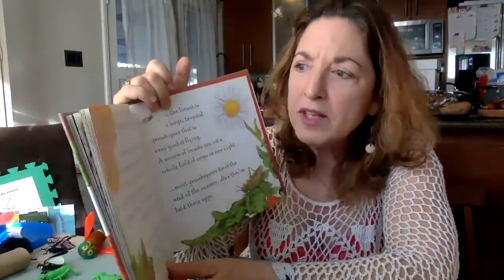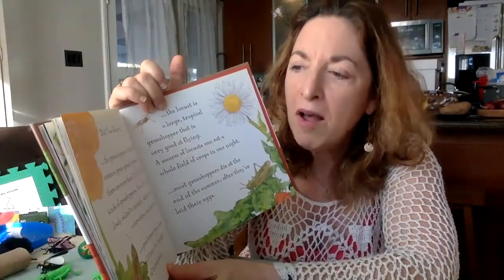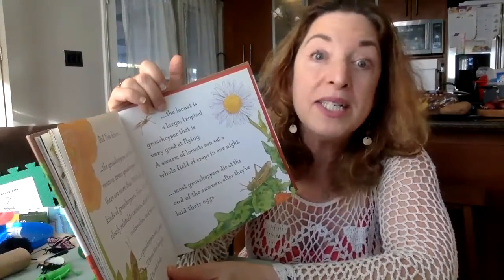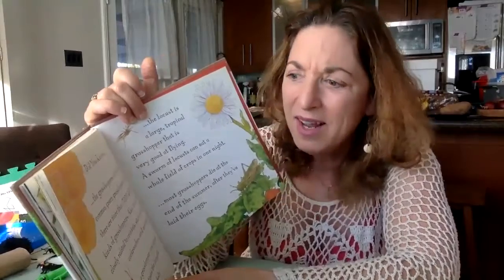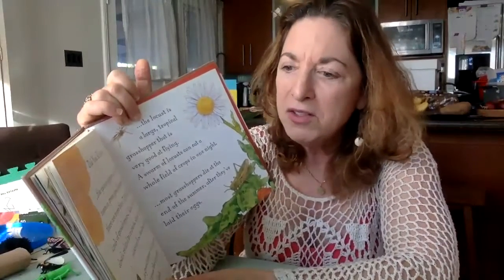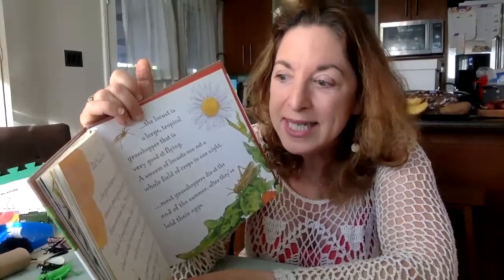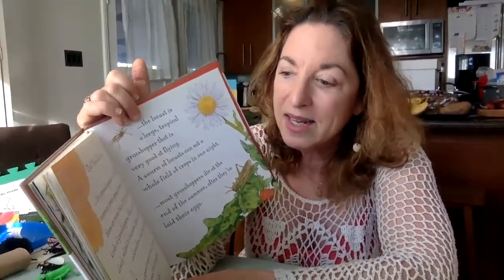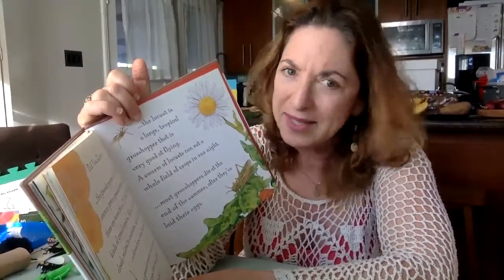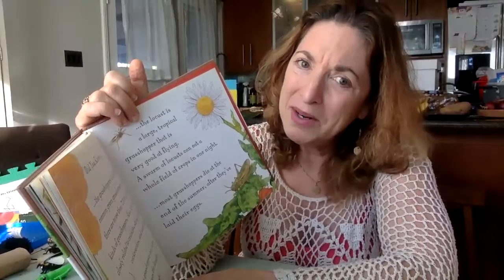Did you know that the grasshoppers in this book are common green grasshoppers, but there are more than 7,000 different kinds of grasshoppers? Wow, I didn't know that. Also, they are closely related to crickets, and what are really cool are stick insects. They look like sticks. Cockroaches and earwigs. I don't like those, but they're important.